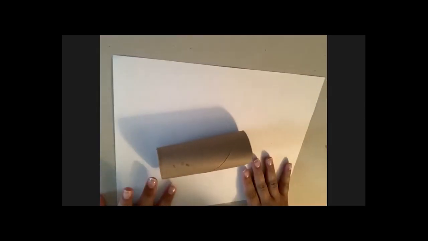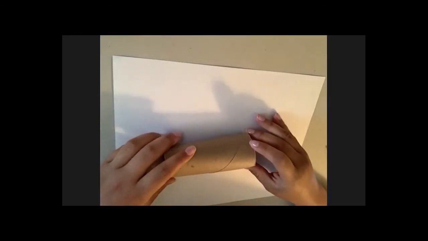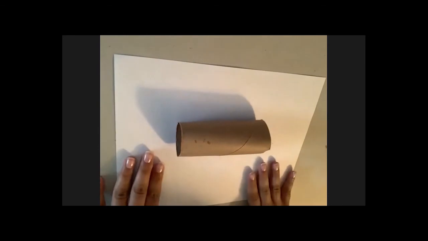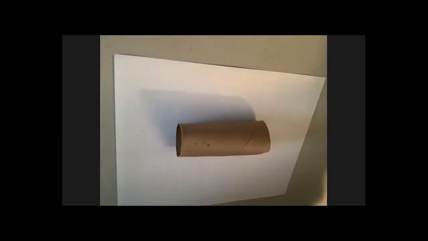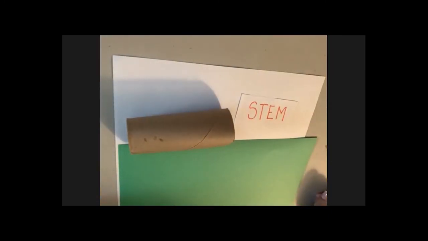I have this white paper here so that you can see my session better, but I'm not using the white paper. Now that we have the toilet paper roll, I want you all to get your green construction paper or cardstock. If you are using something else, you can color it green at the end of the session, because this is going to be the stem of your pollen producer. Again, we're making the stem. This is our first step.